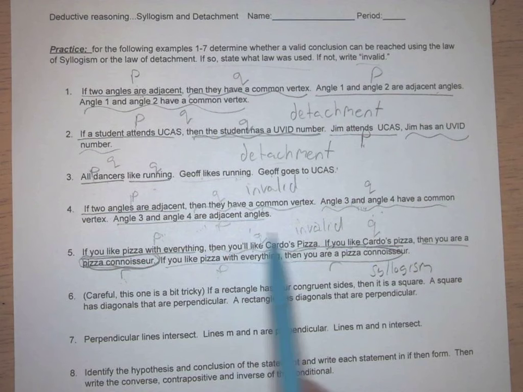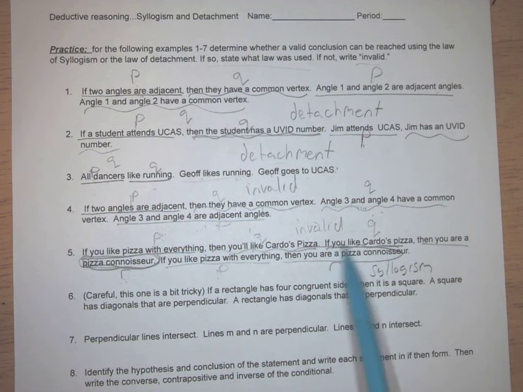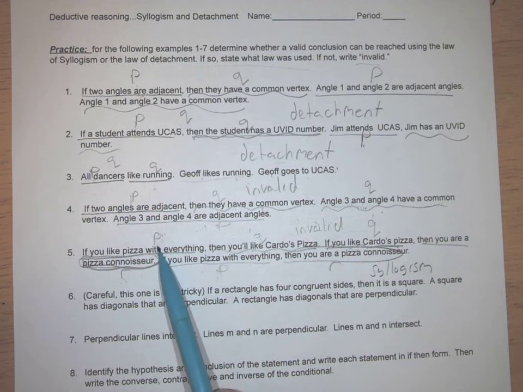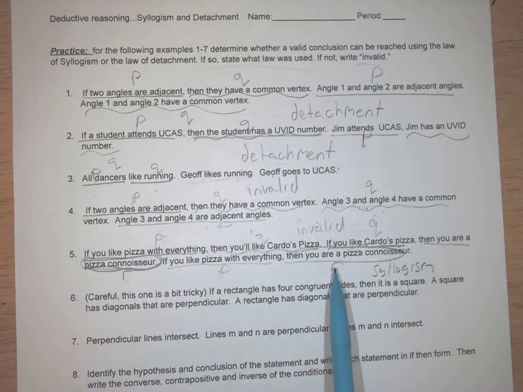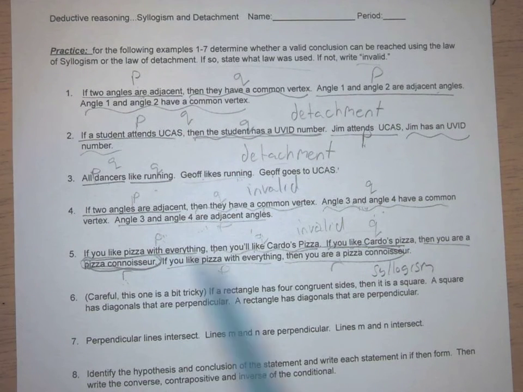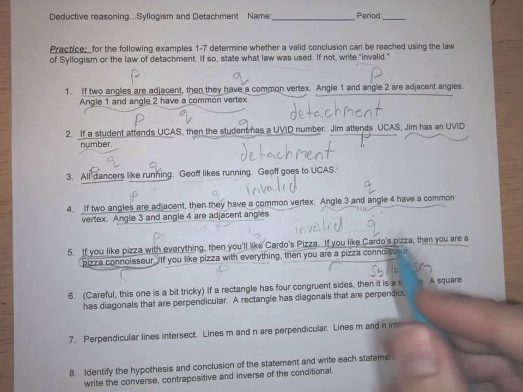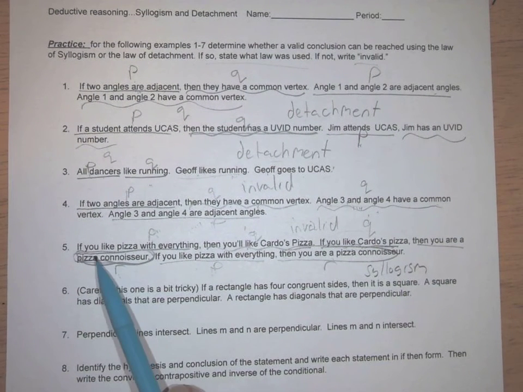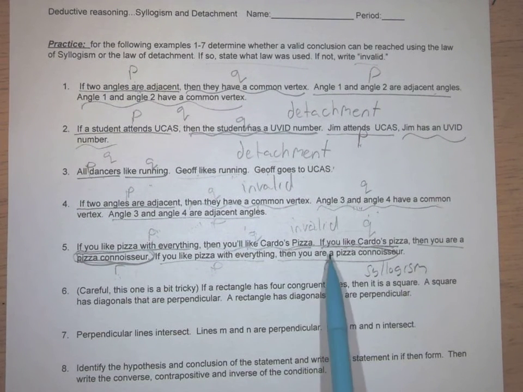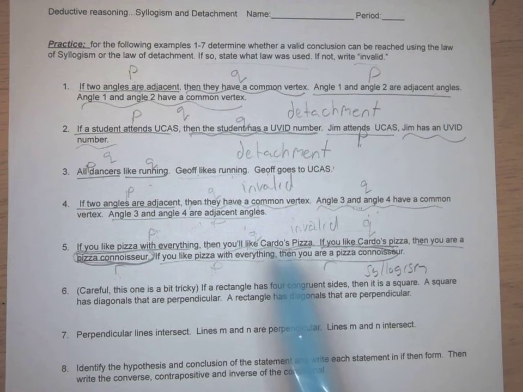The end of the first statement is the beginning of the second statement, and then the conclusion is that the very first statement is tied with the last conclusion. The hypothesis of the first is tied to the conclusion of the last one. That's a syllogism there. Now, you may think about this and say, I don't think this is true. Like, if you like pizza with everything and you like Cardo's pizza, maybe that's not a true statement.